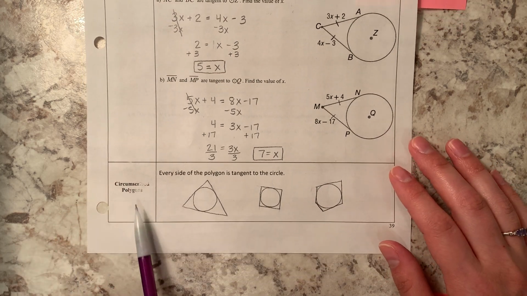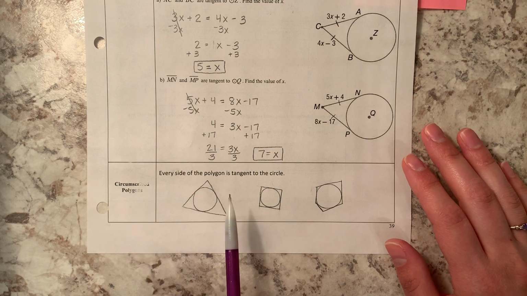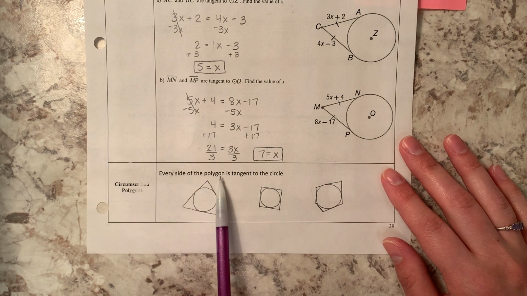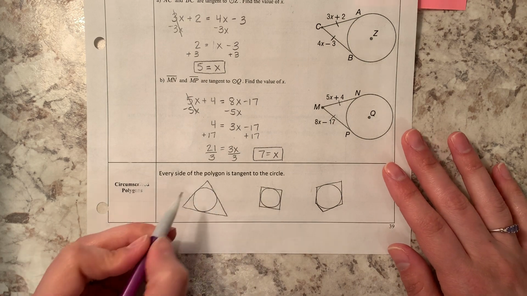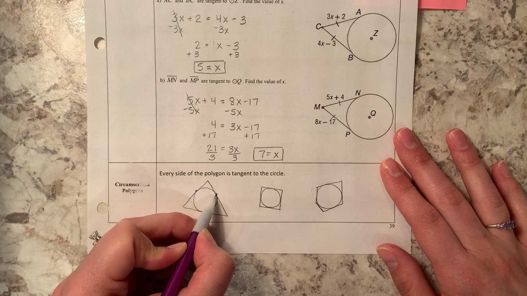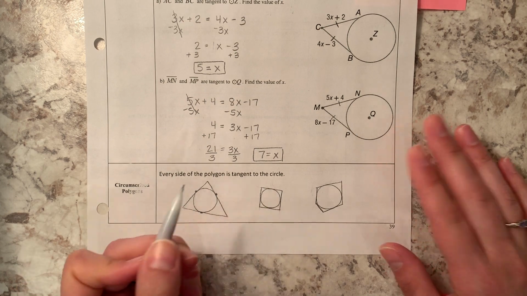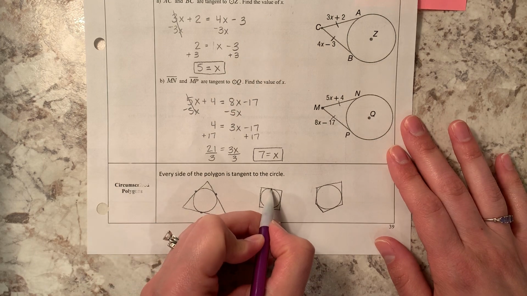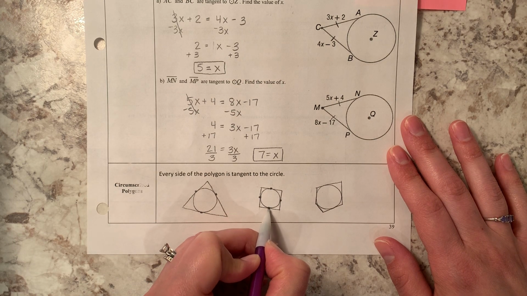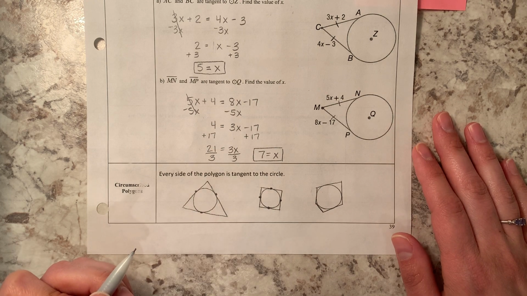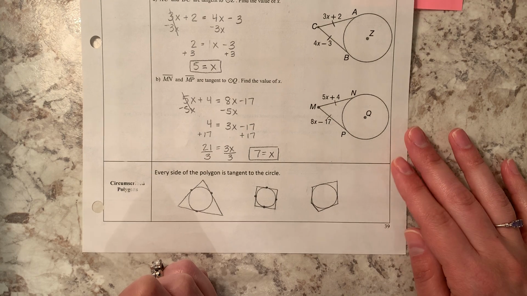Okay, the last thing we're going to talk about is circumscribed polygons. Every side of the polygon is tangent to the circle. So here I have a triangle, and every side of the triangle is tangent to the circle. Here I have what looks like a square, but I'm not entirely sure if it's a square or a form of a rectangle, but every single side of that quadrilateral touches the circle and is tangent.